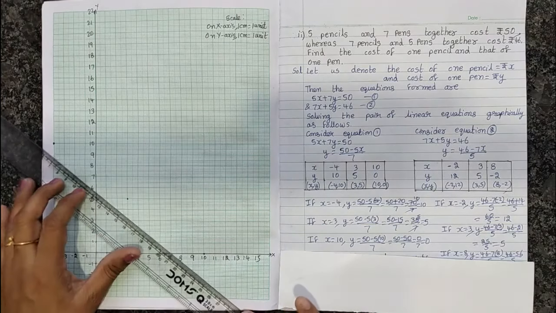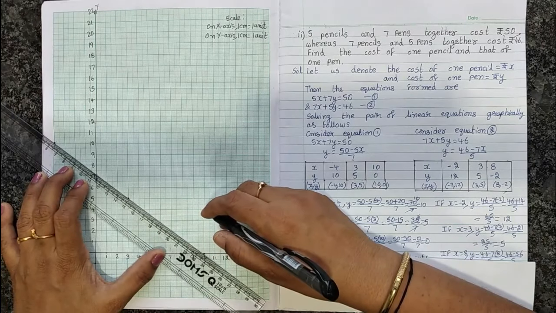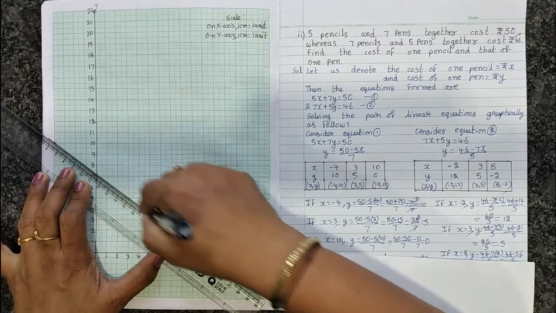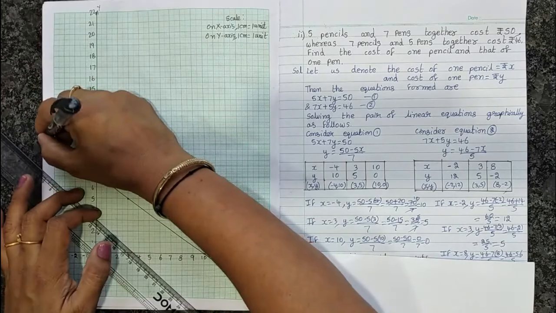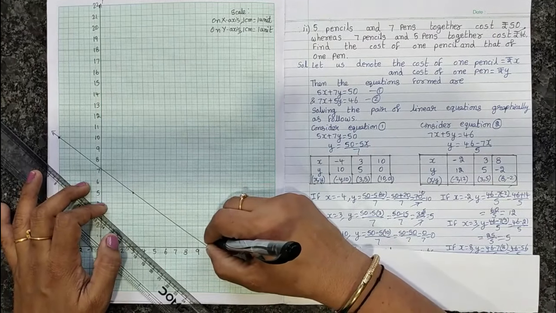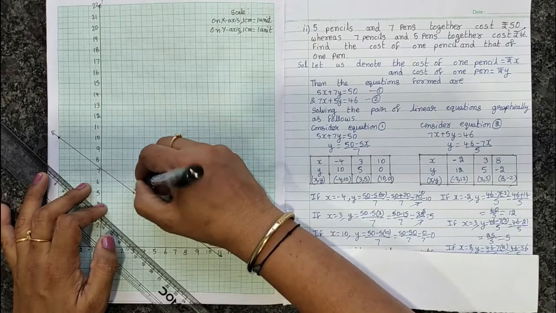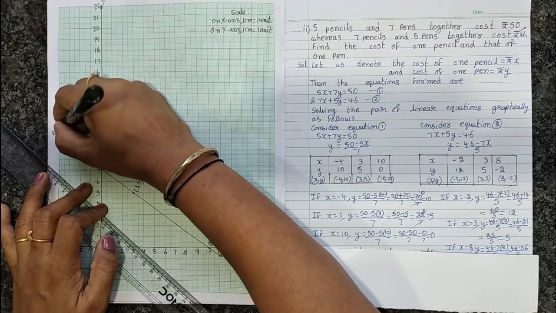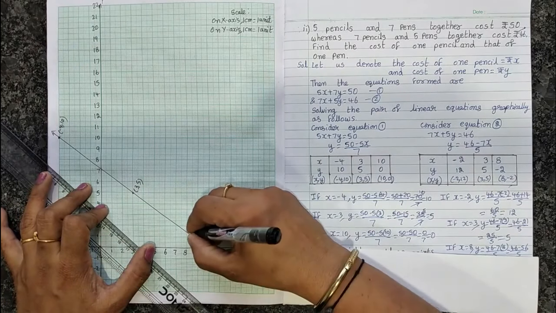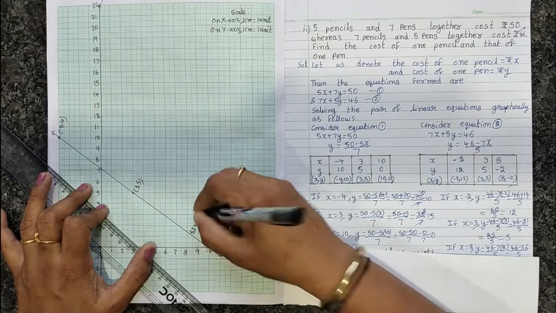Okay, now what we need to do? We need to join these three points. Take your scale carefully and then draw the line. End it with an arrow mark, and this is (10, 0), and this is (3, 5), and this is (minus 4, 10). And what is this equation here, children? This is 5x plus 7y is equal to 50.